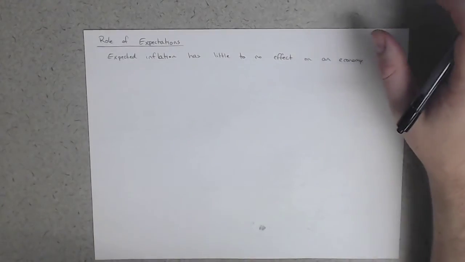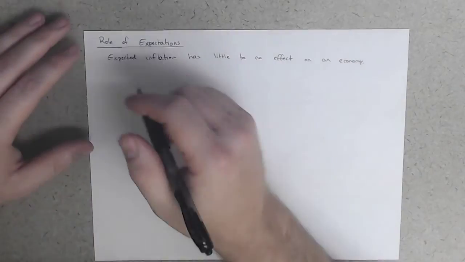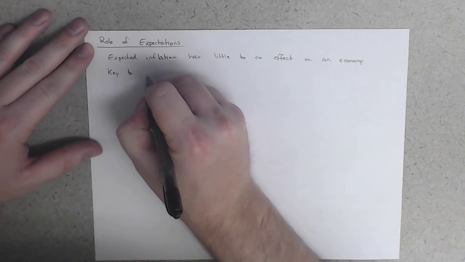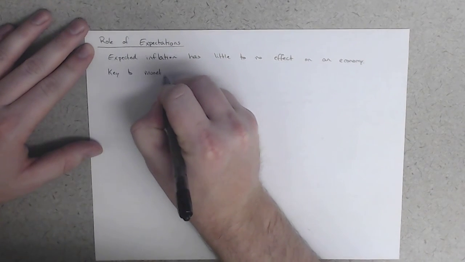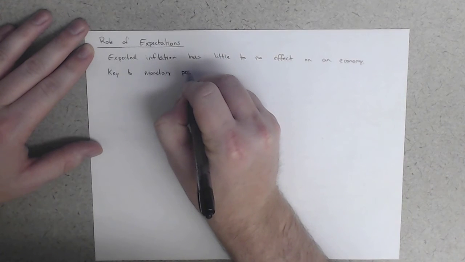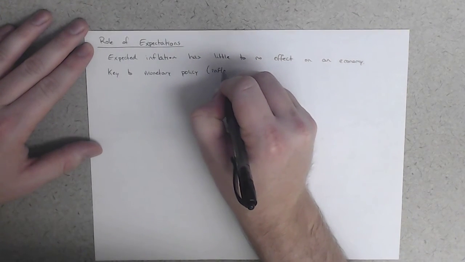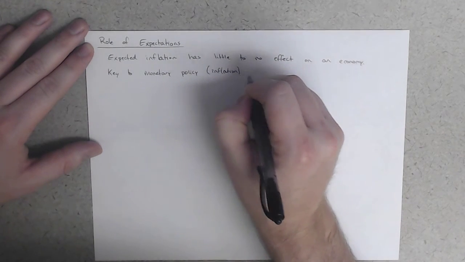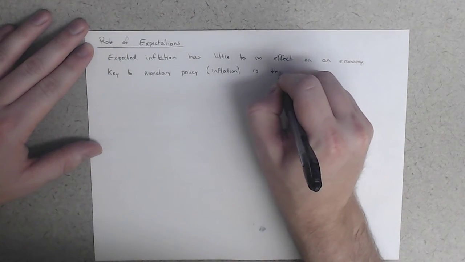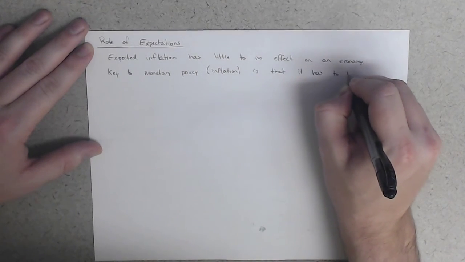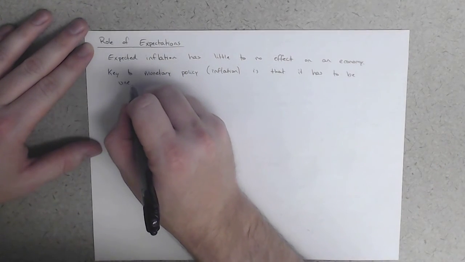And so the key to all of this, the key to monetary policy, and by that I mean inflation here, is that it has to be unexpected.